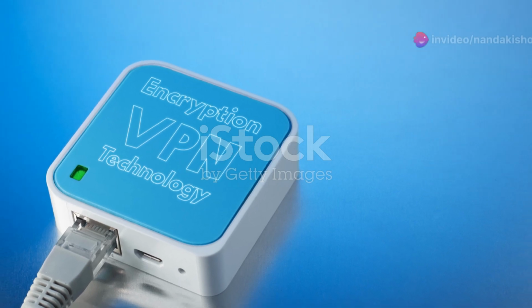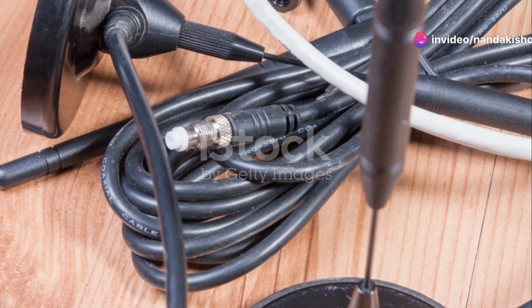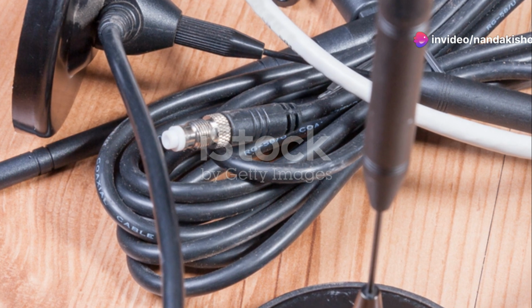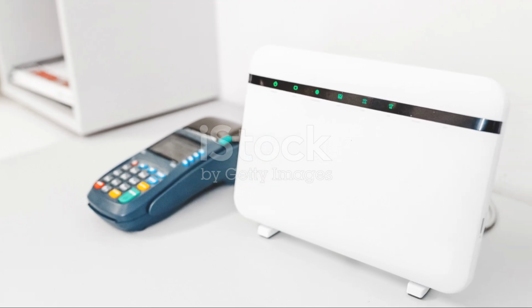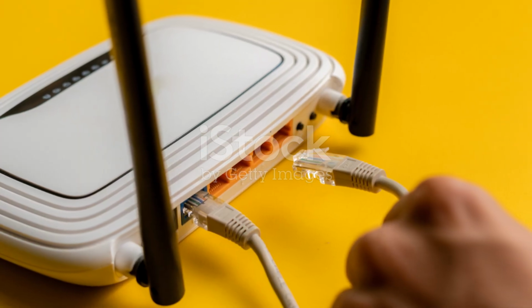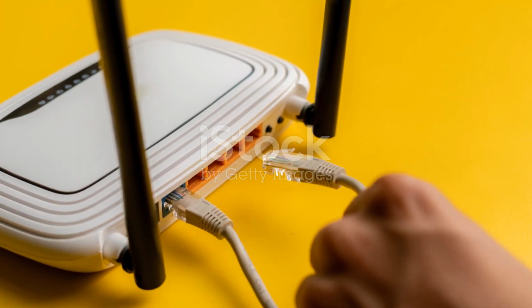Don't forget the default gateway. This is the device that routes traffic from your local network to other networks, usually the internet. Go back to your TCP/IPv4 properties and enter the IP address of your default gateway, which is typically your router.